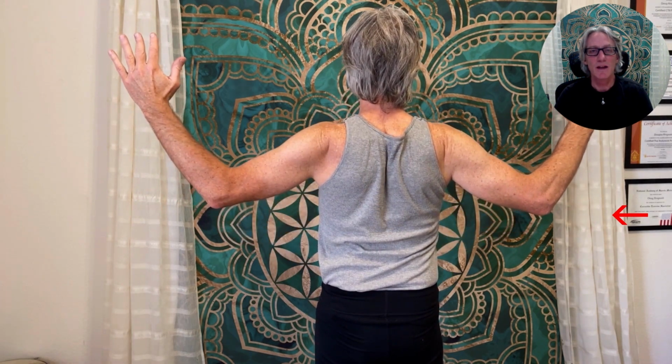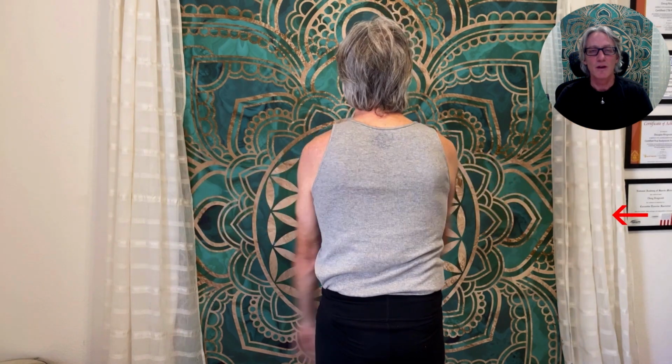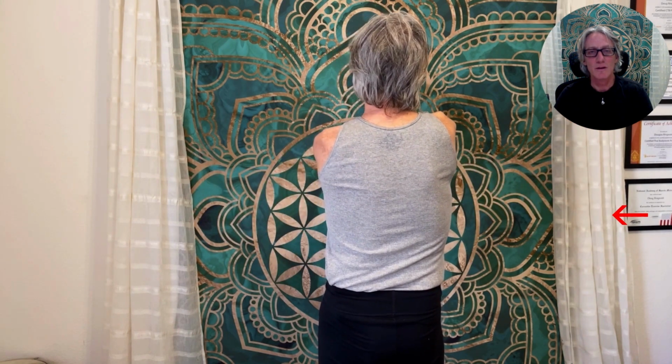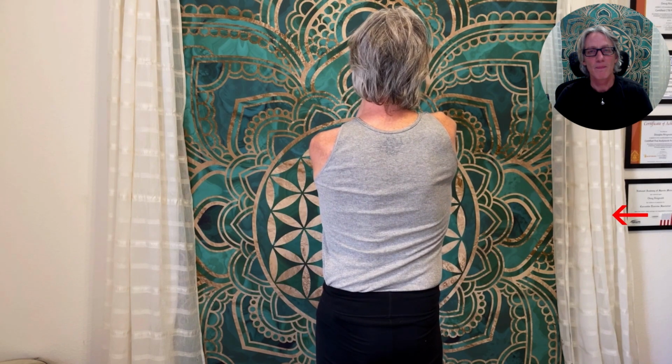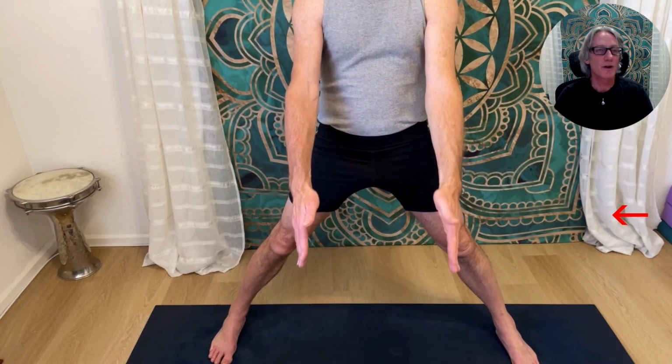I'm going to do it again and wrap my arms the other way so I get a big stretch for each one. So this time my left arm was going underneath; the first time my right arm was going underneath the other arm. So that's how you do a contract relax stretch in eagle pose. And now let's see it in prasarita padottanasana.